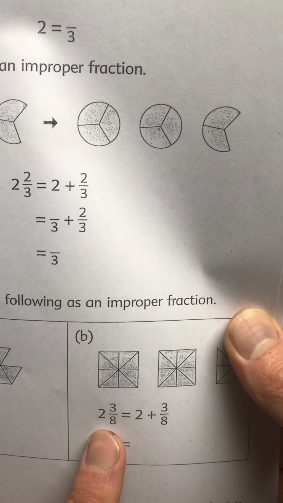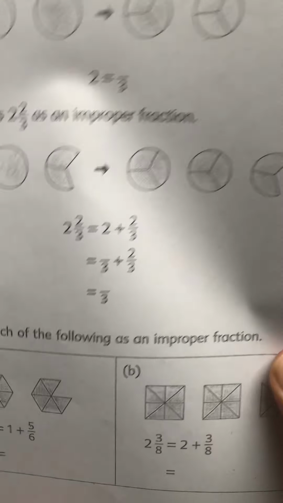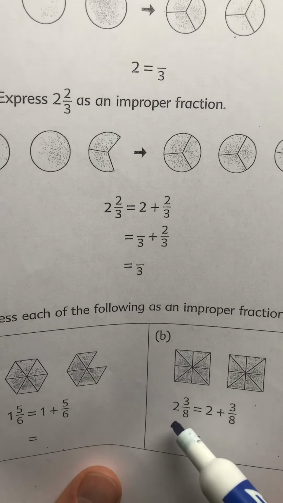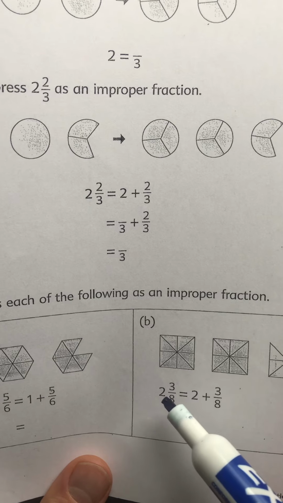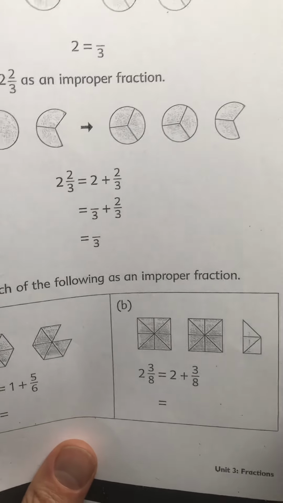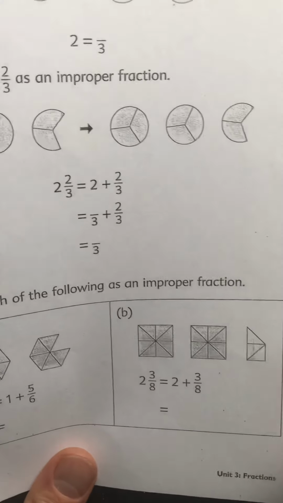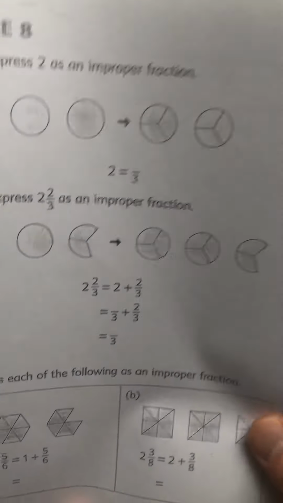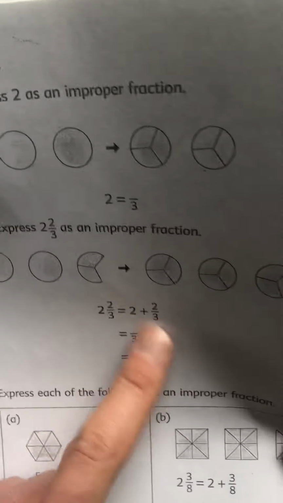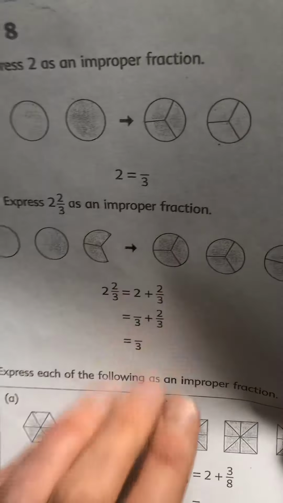In this case, they say 2 and 3/8 equals, we're talking about eighths, right? 8/8. So a whole is 8/8, but there are 2 wholes. So 8/8 plus 8/8 plus 3/8 equals. Page 38. So yeah, don't worry too much if they set you up a little differently than I did. You don't need to use their setup. You just need to try to get the right answer.